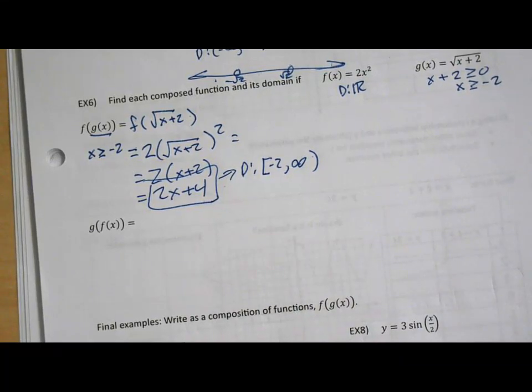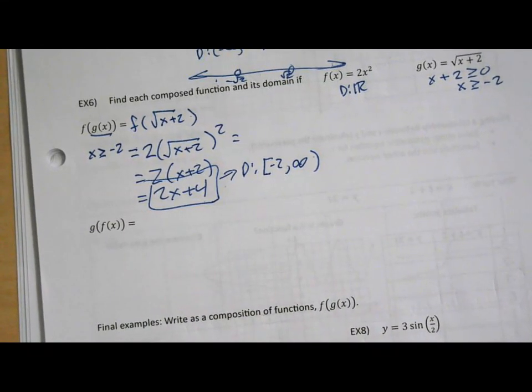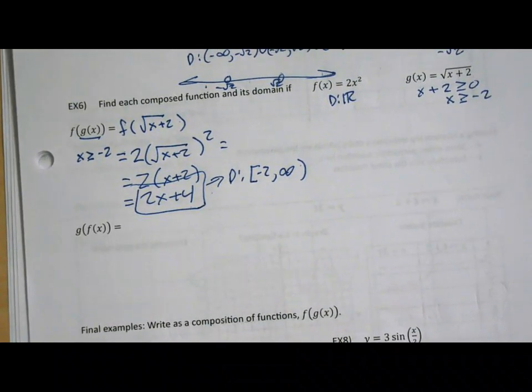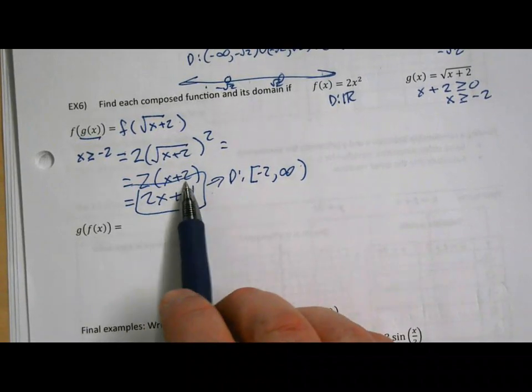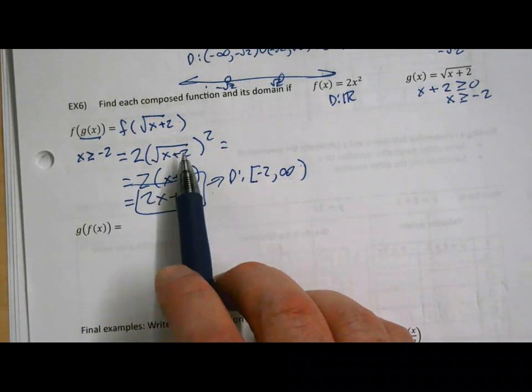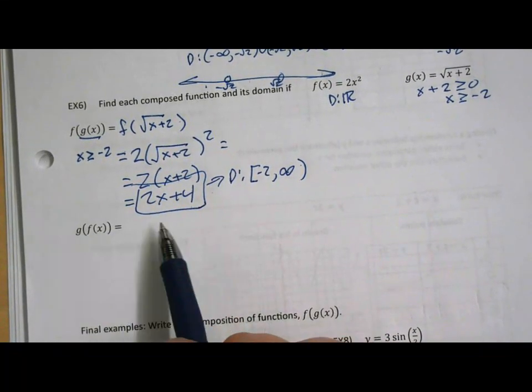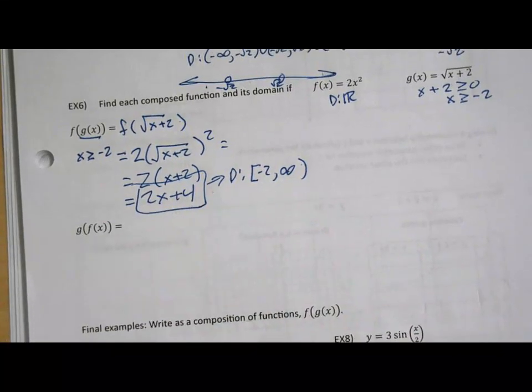All right, g of f of x, do we need to do that one? Probably should for completion. Yes? Right here? I would need them there because when I multiply this 2, it needs to be multiplied by everything in there. That's why I kept them there. Good question.